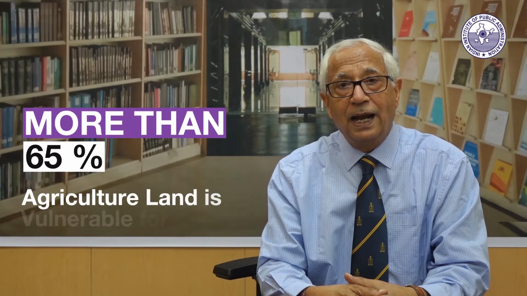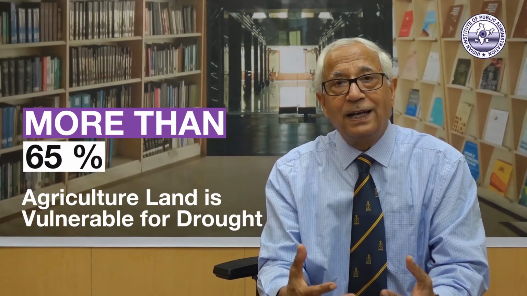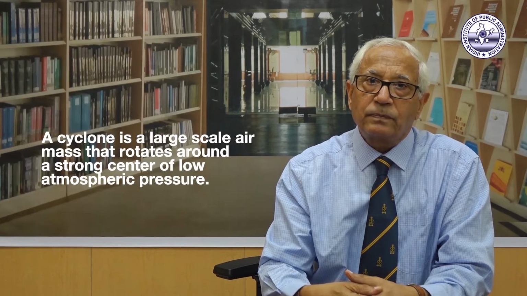In fact, in case we calculate urban floods or flash floods, then half of the country is prone to flood, and more than 65% of agricultural land is vulnerable to drought. In fact, India's basic problem was water related, either too much water or too little water.